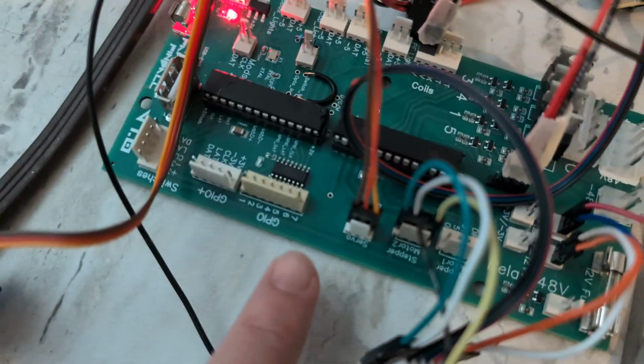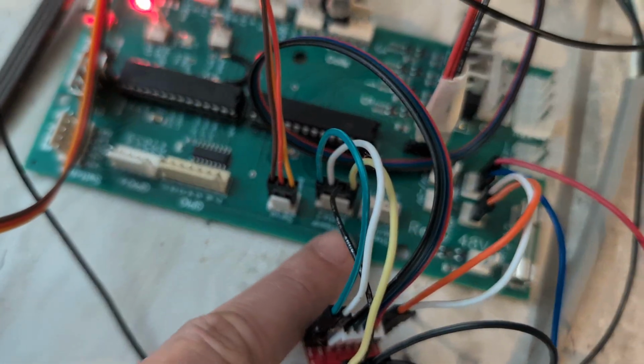So those just come right out of here. There's a servo port, and then there's support for 2 stepper motors right there. And that's pretty much it.